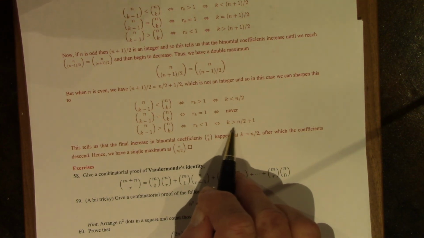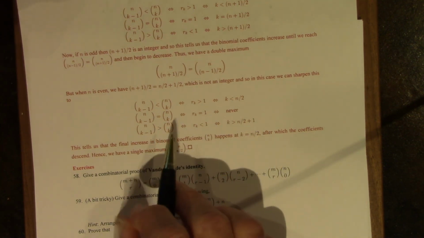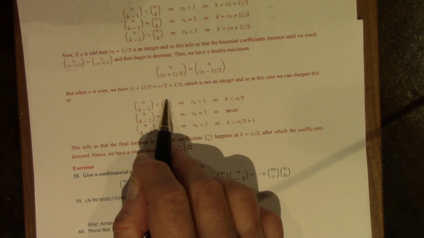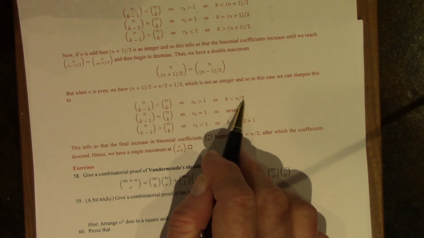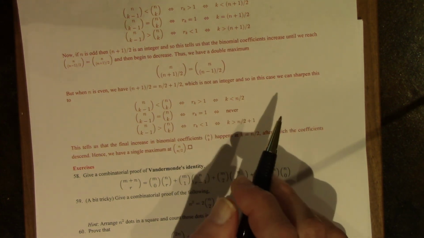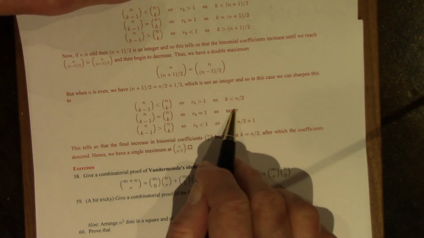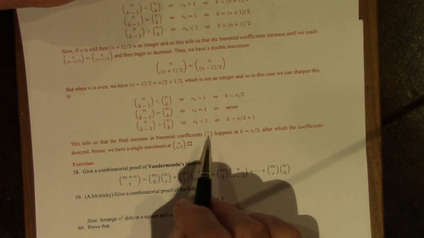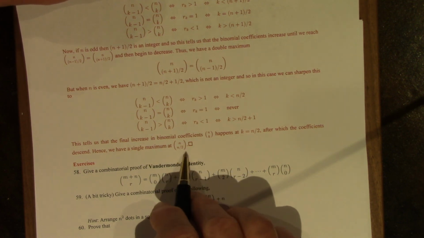And then k is greater than n over 2 plus 1. So this tells us that the peak comes at n choose n over 2. This one can never happen, and so we have an immediate descent. So we've got a single peak, a single maximum, at n choose n over 2.